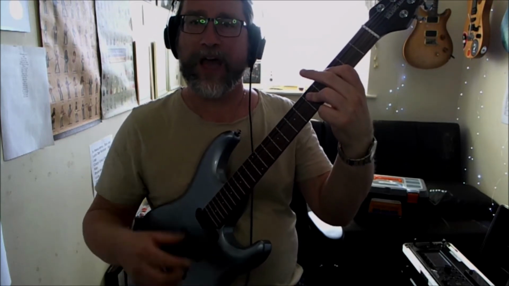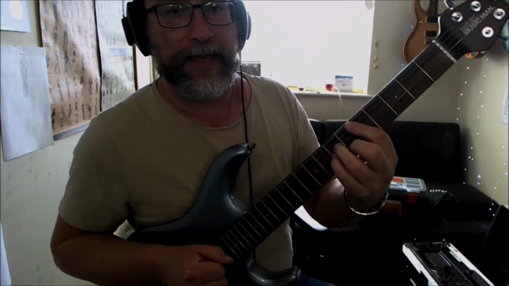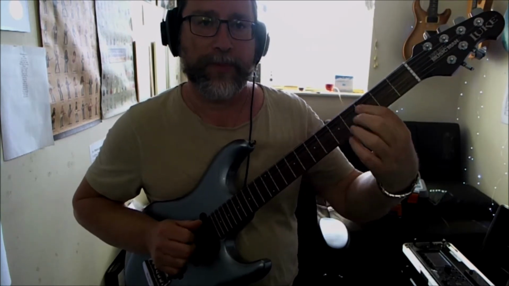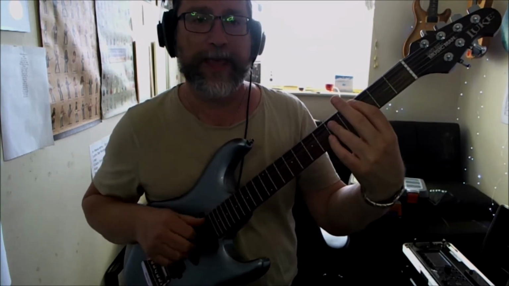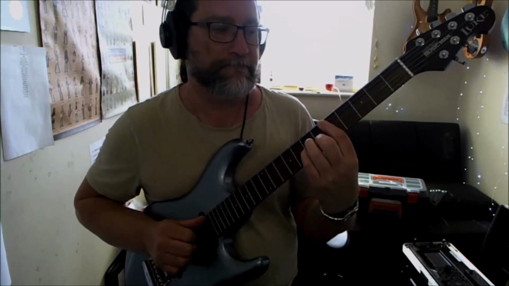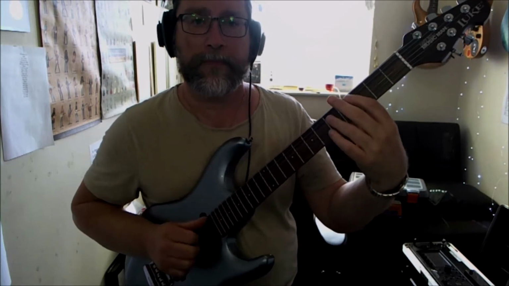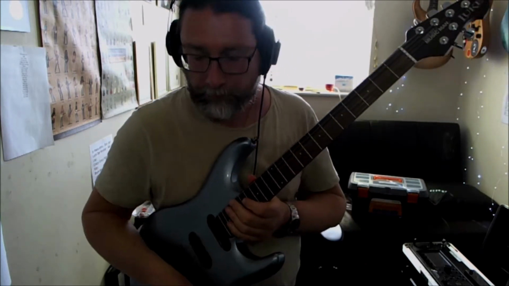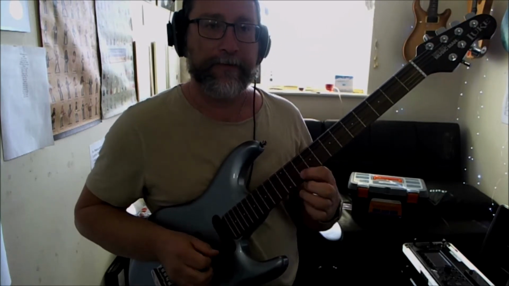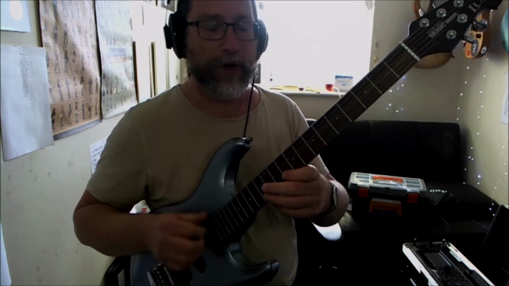And what is being played over is a D minor to a B flat to a C. And what is being played in terms of the triad is a D minor arpeggio.